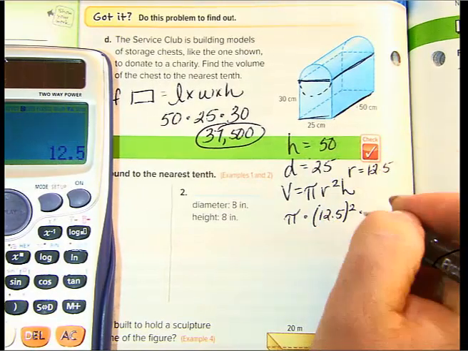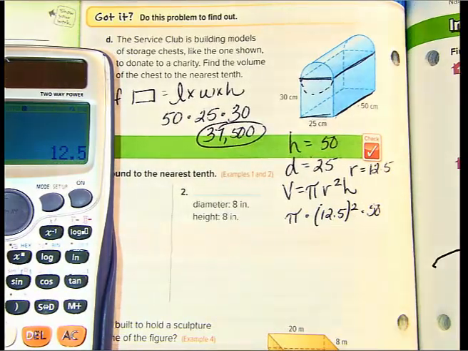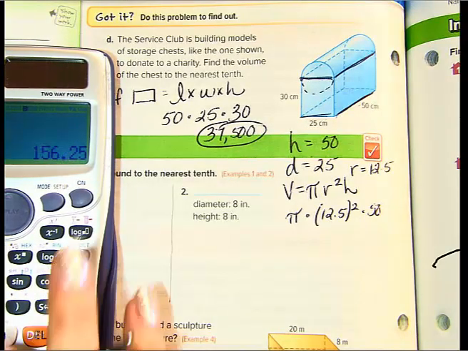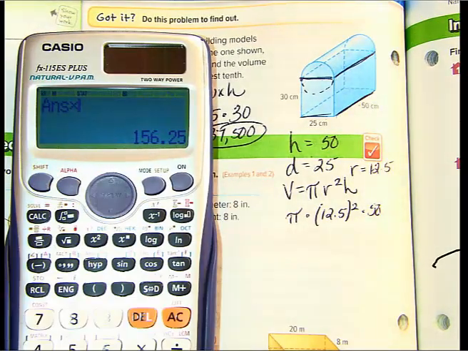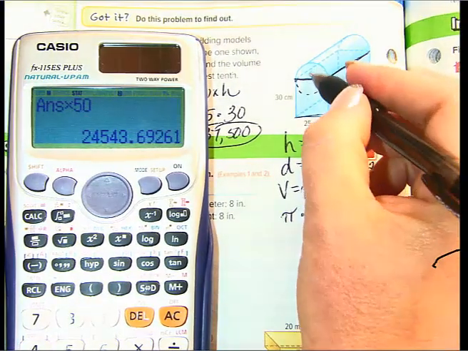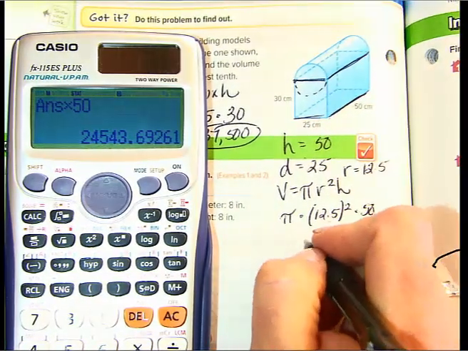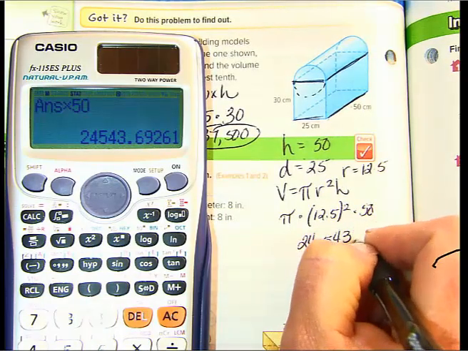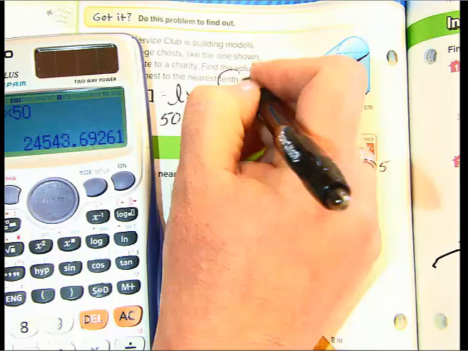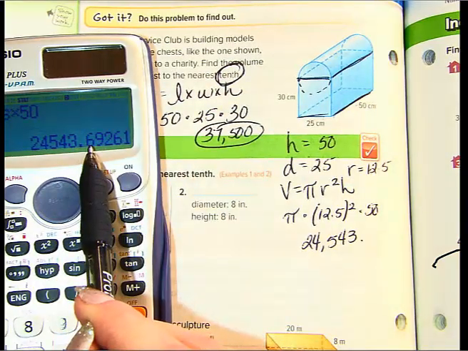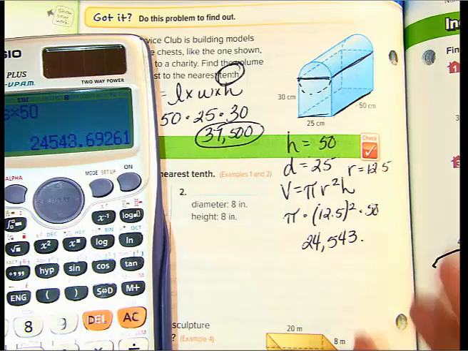So I'm going to multiply those together. So 12.5 squared times pi times 50. If this were an entire cylinder, it would be 24,543, and we're going to round to the nearest tenth. So hopefully you know that means I'm going to leave this as 6, so I'm going to round up to a 7, because this is a 9. If this were an entire cylinder, that's what this would be.